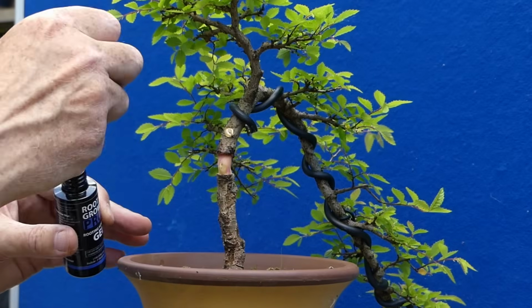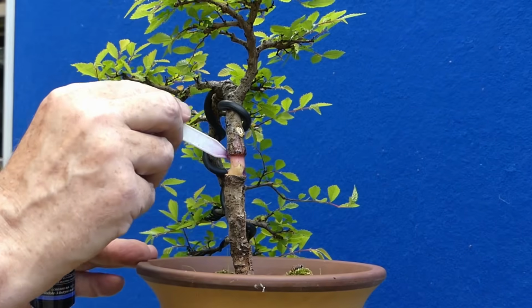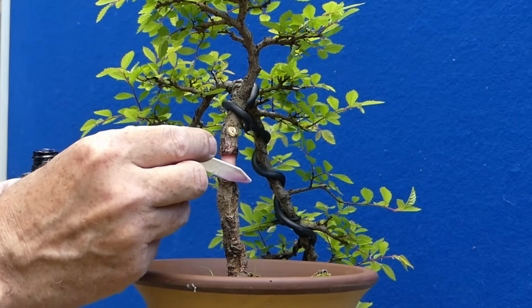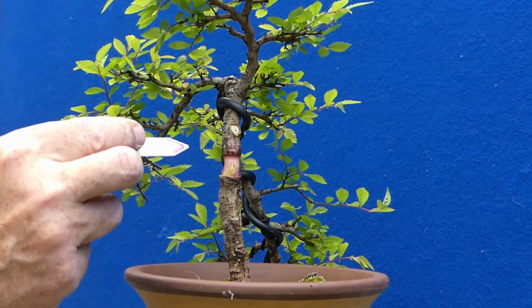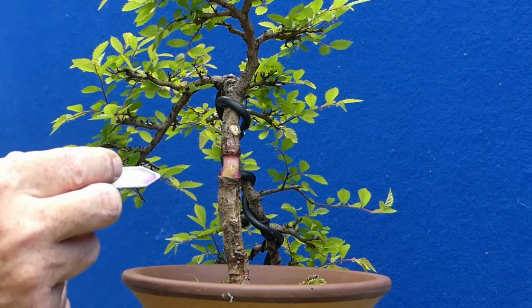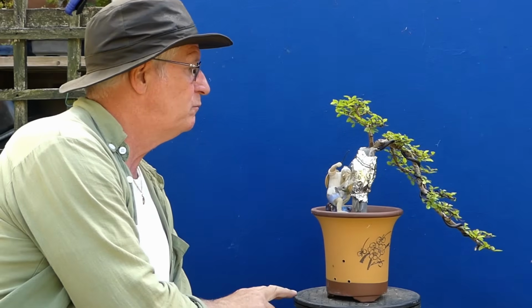So I'm giving this a good coating of this, and the liquid gel apparently works really, really well. And then all I'm going to do is pack that in sphagnum moss, and we'll come back to you when it's all wrapped up. And there we go, trimmed up as well, looking pretty decent.